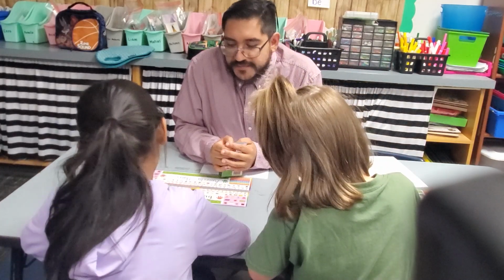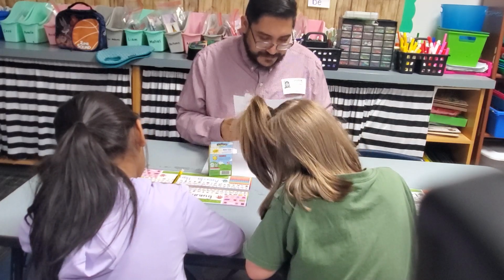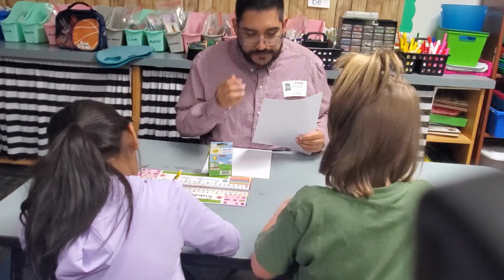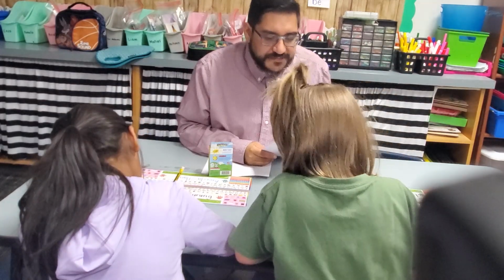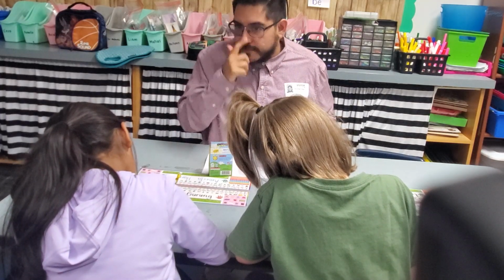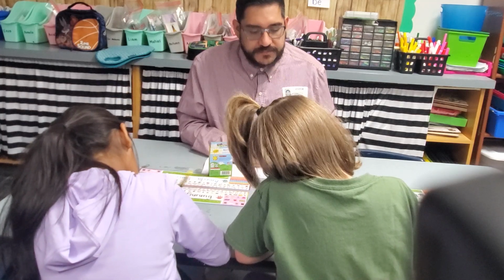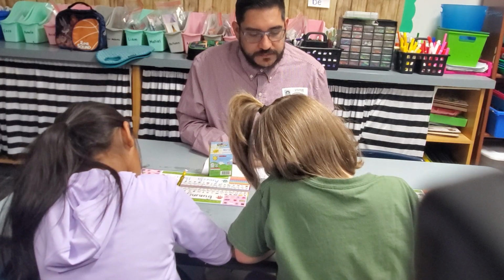You see how the L doesn't come next? There's an L there. That's what you're hearing. That's a blend. It has to be GL together. Wonderful job. Okay. Glide. You know what glide means? It's kind of like a slide, but this is like gliding.